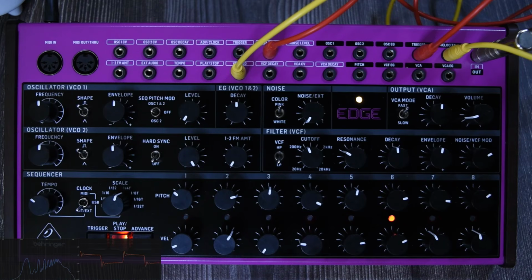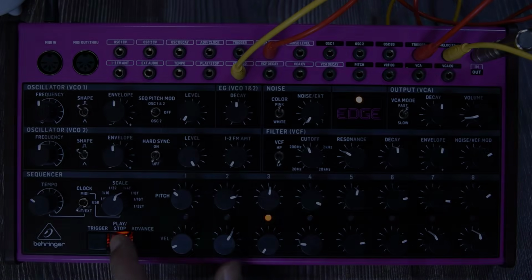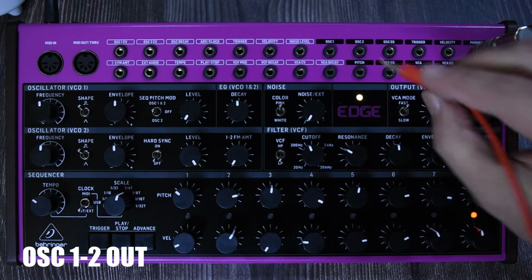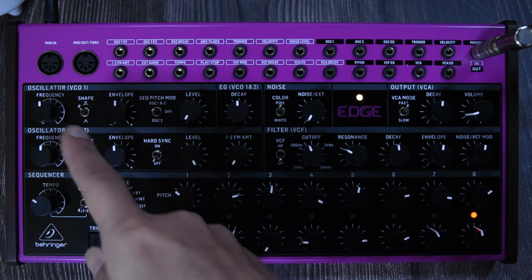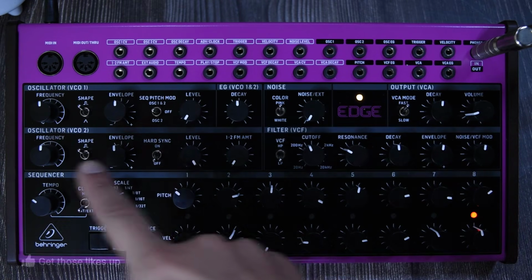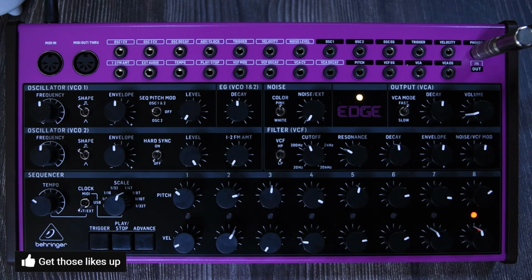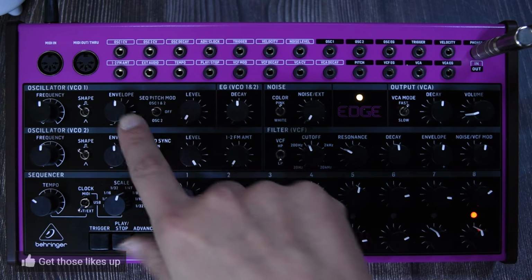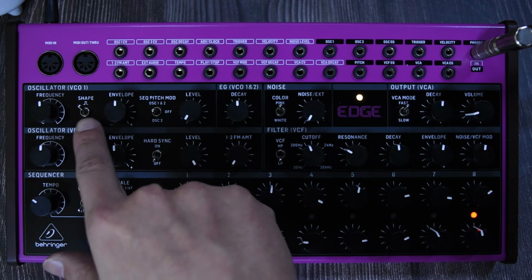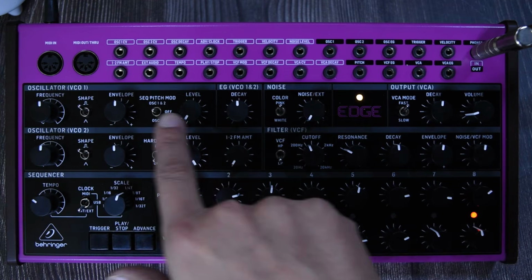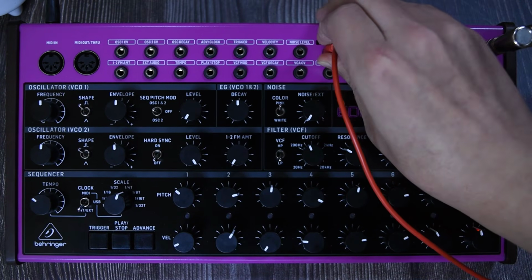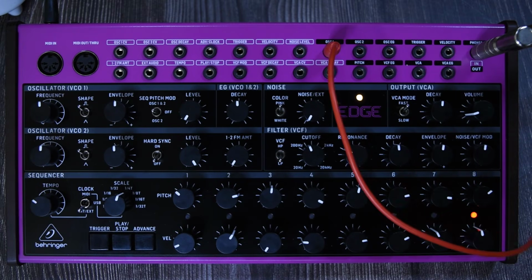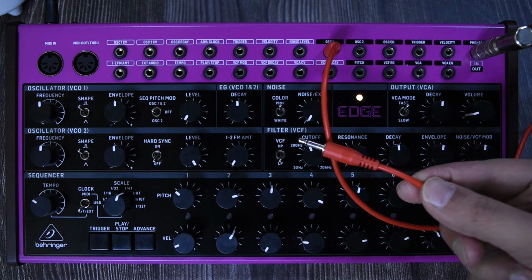Right. That's cool, right? Okay, so coming up next is going to be the oscillator 1 and the oscillator 2 out. What they will output is whatever we do on the oscillator 1 and the oscillator 2. And it's not just the waveform, it's everything that we do: envelope, frequency, the shape, and everything else. And we can connect it from the oscillator 1 out, and then whatever we do on the oscillator number 1 is going to be outputted here.